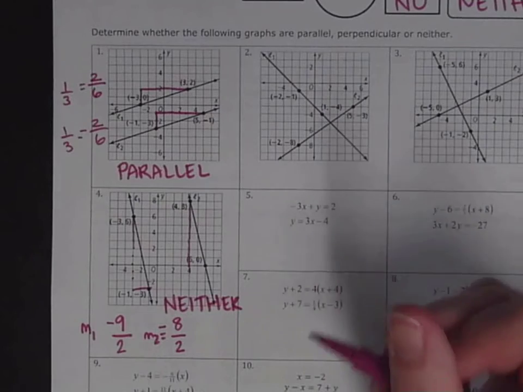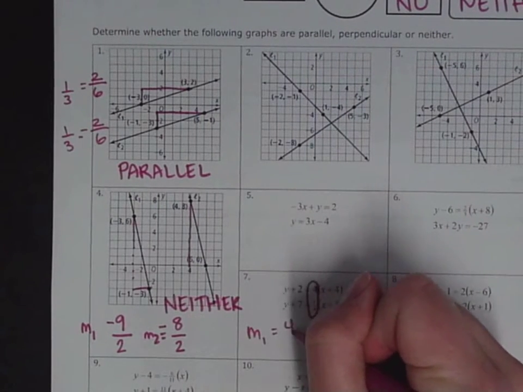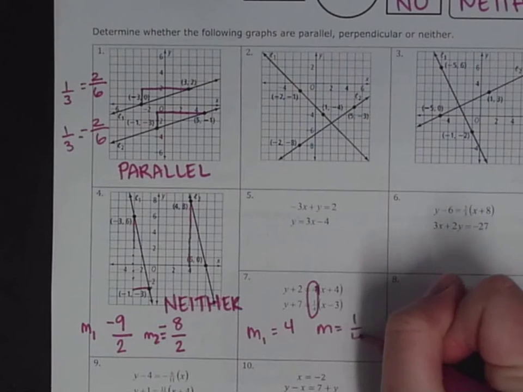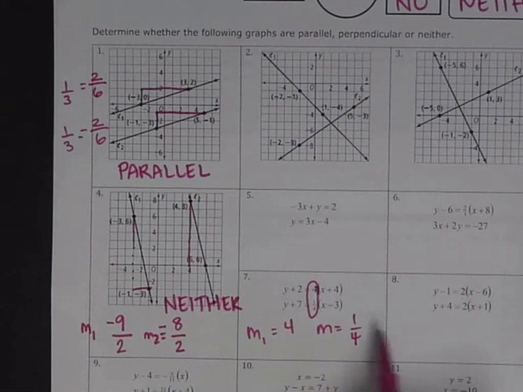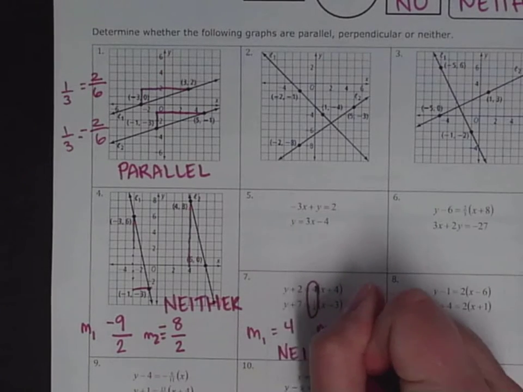If I'm looking at these, slope 1 is 4, slope 2 is 1/4. They have the same sign, but they're not equal, so they are not parallel. They're reciprocals, but they're not opposites, so they are not perpendicular. So they are neither.